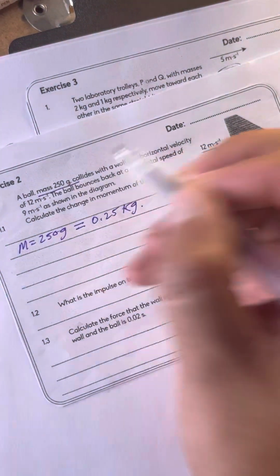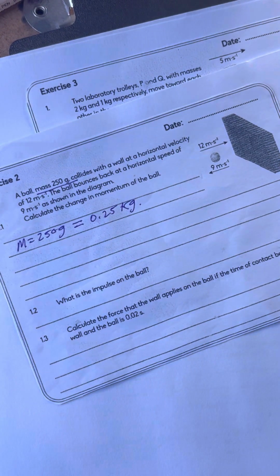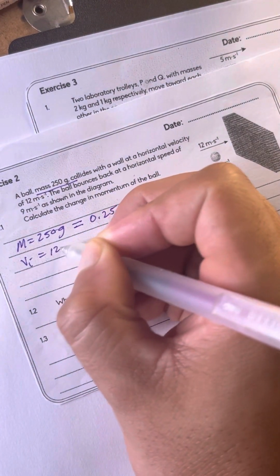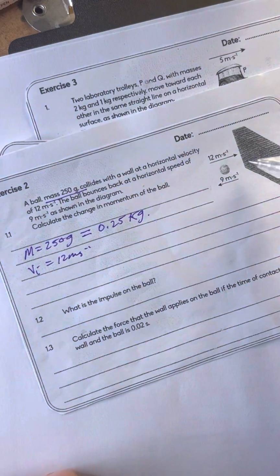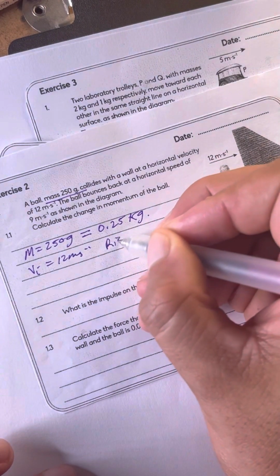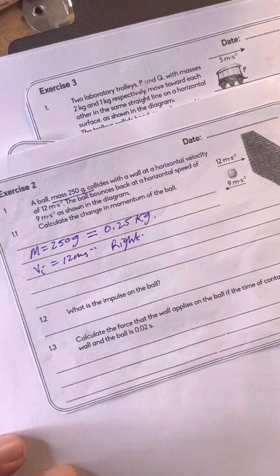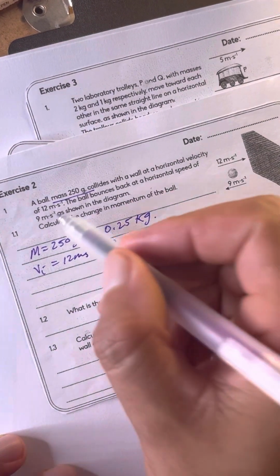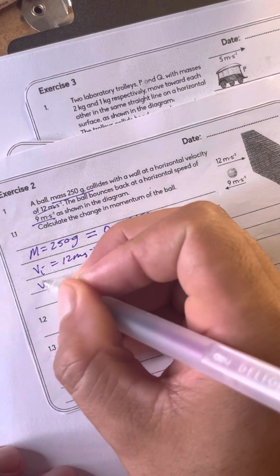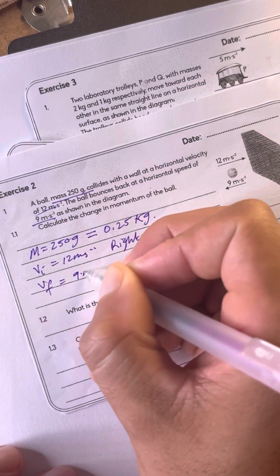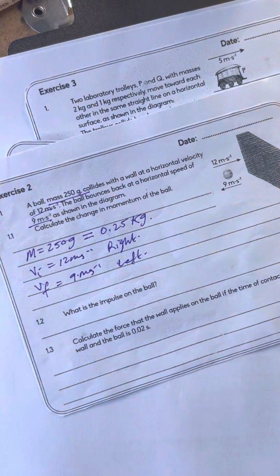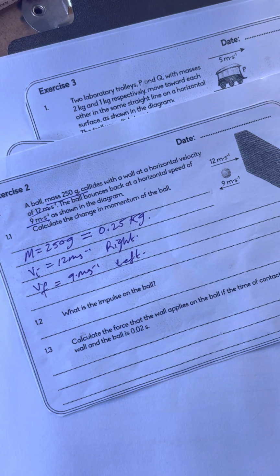This is the mass given to us. So the ball collides with the wall with a velocity of 12 meters per second. That is the first velocity we have, 12 meters per second. And as shown in the diagram, you can see this is moving to the right. The other part is we are also given 9 meters per second in the left direction as final velocity. So this is all we have. Question number 1, calculate the change in momentum of the ball.